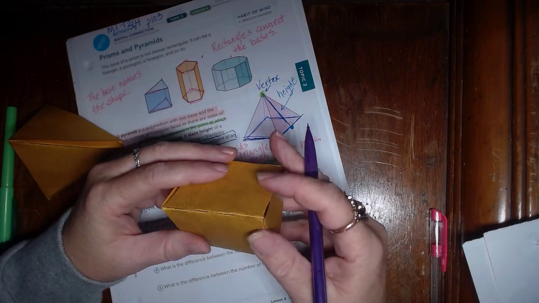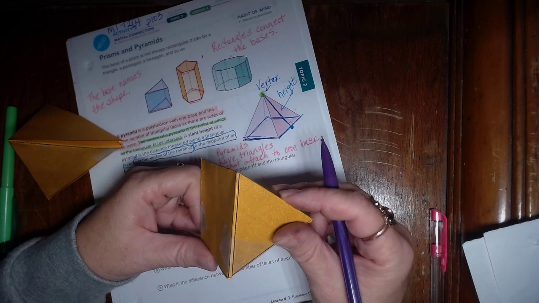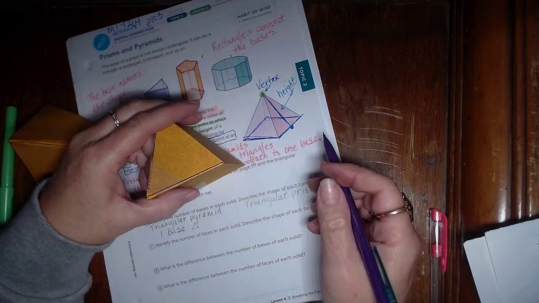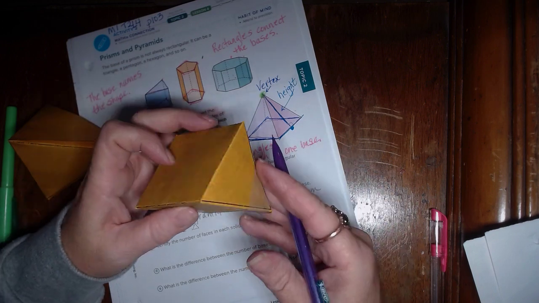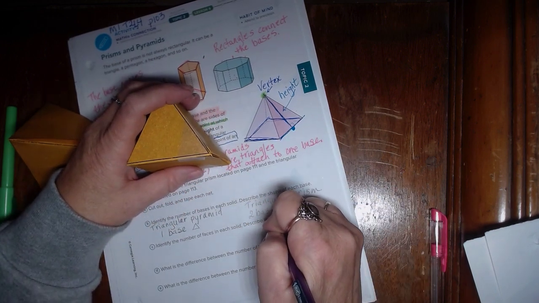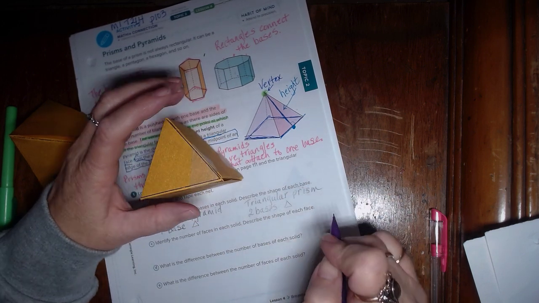The prism, we know it's a prism because it has rectangles that are joining two shapes that are the same. So how many bases does it have? There's one triangle we can set it on, and there's the other. So it has two bases, and the shape of the base, again, is a triangle.